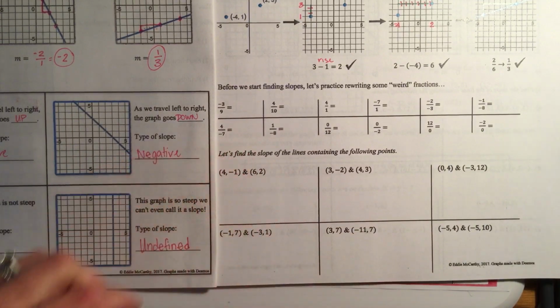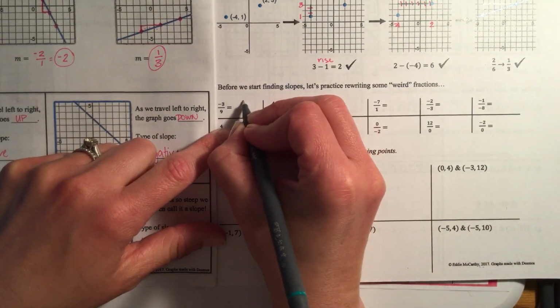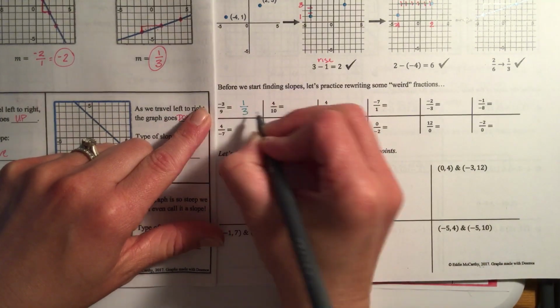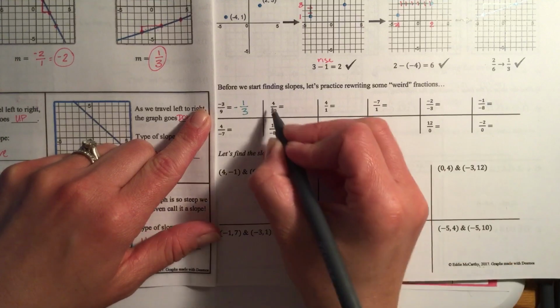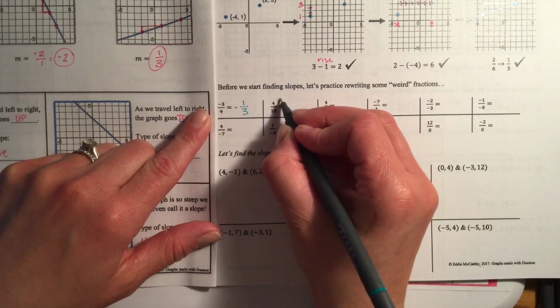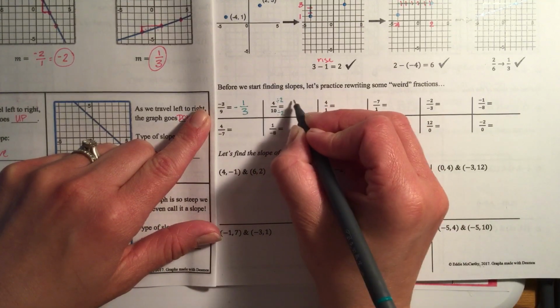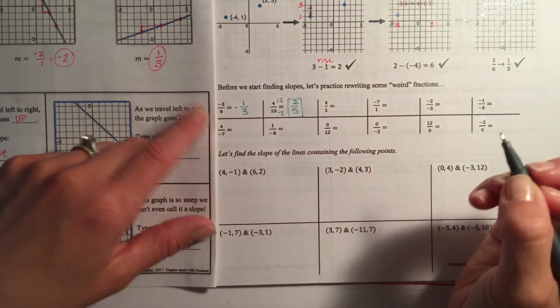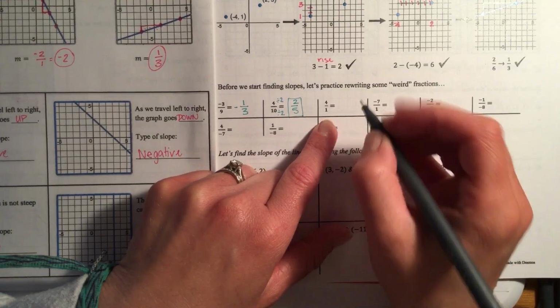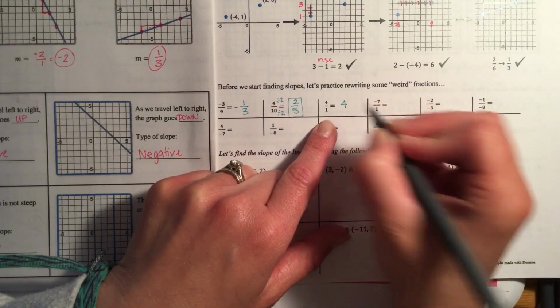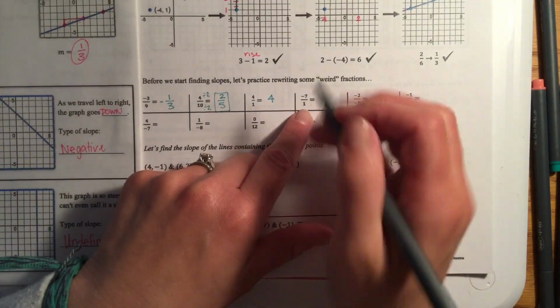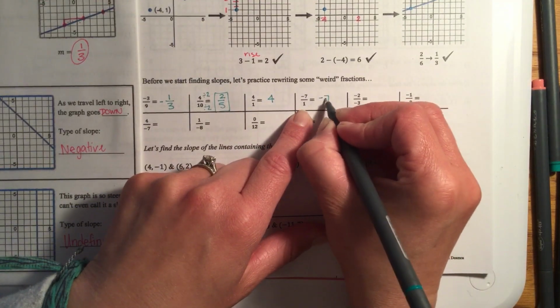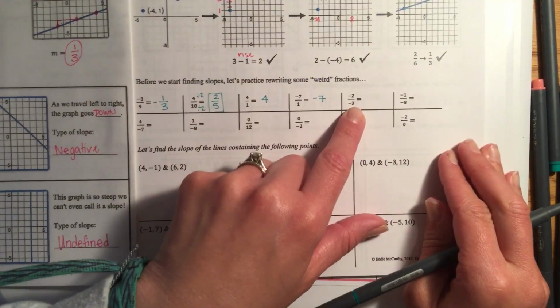Can 3/9 be reduced? It can. So 3/9 reduces to 1/3. Negative divided by a positive is still a negative. 4/10, they can both be divided by a 2. So this gives us 2/5. 4 over 1 we can just reduce to 4. Negative 7 over 1 can reduce to a negative 7. You can just ditch the 1.